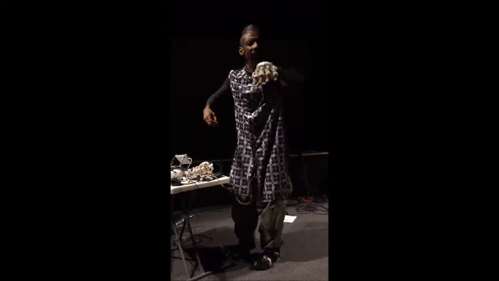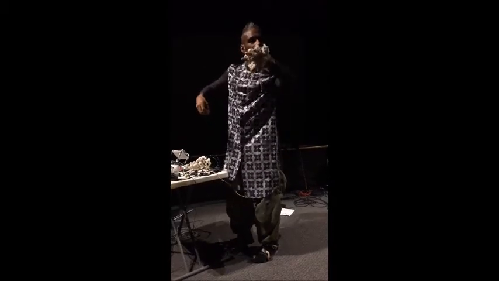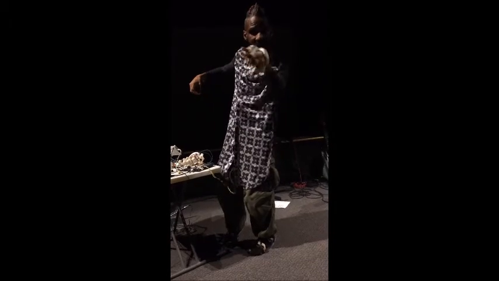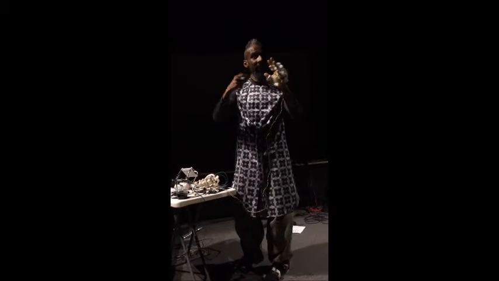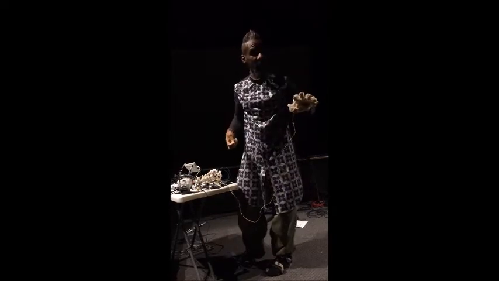Wait a minute, let me see. No, this is the rate and the amount. So by moving my hand mostly to this side and up, that's when you hear the delay going really fast and really strong. And then when I move it down, you hear almost none.